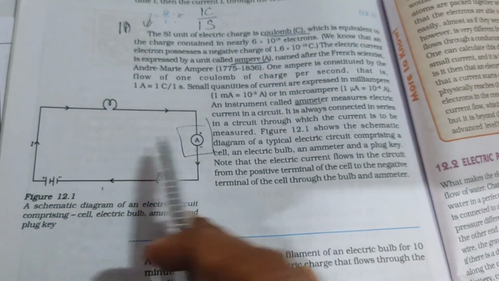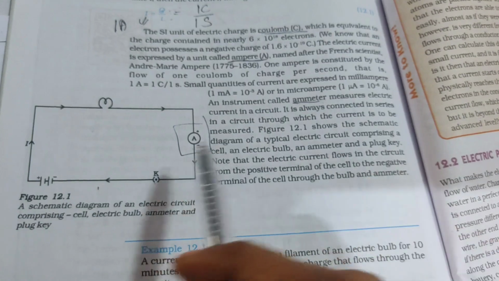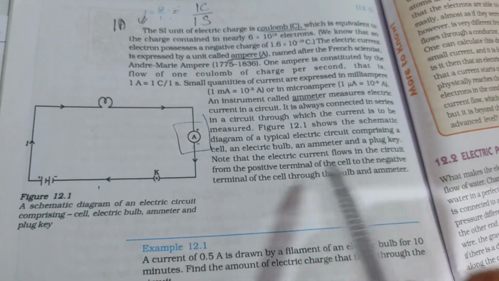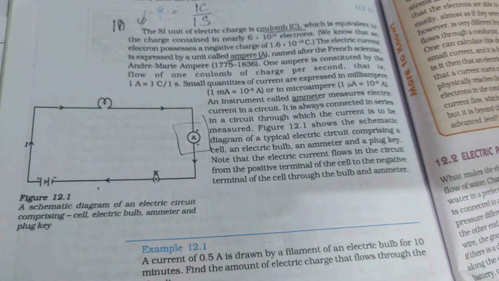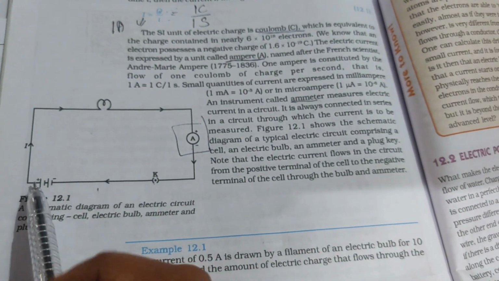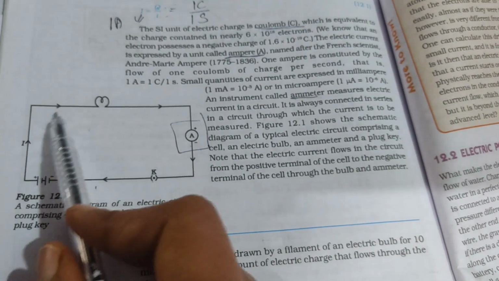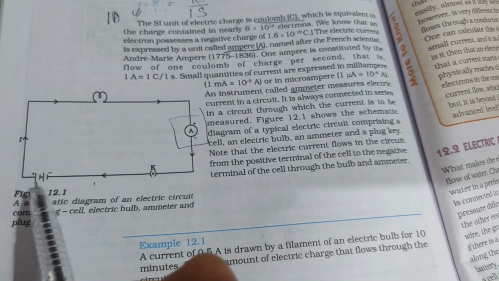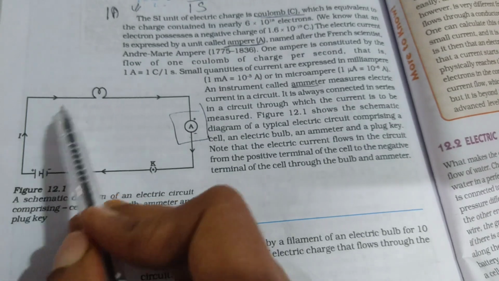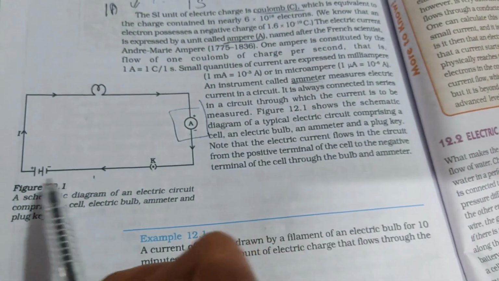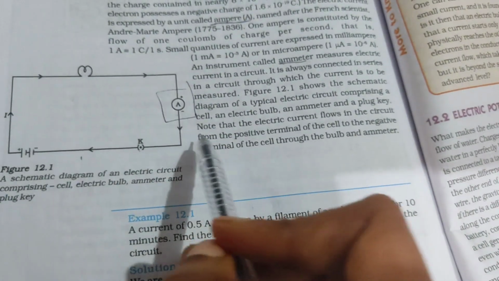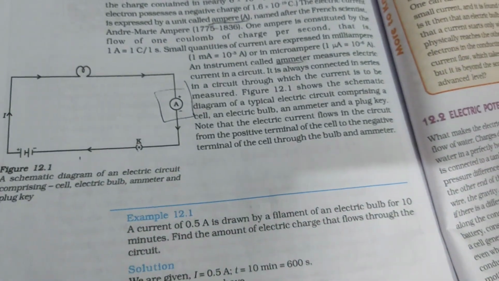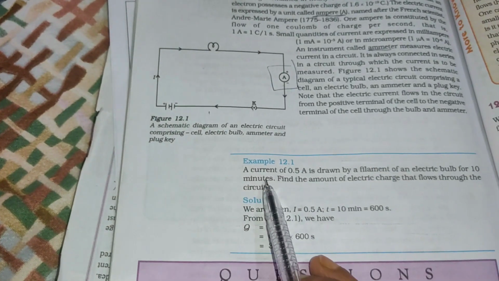So we have an electric bulb, an ammeter and a plug key. The electric current in the circuit flows from the positive terminal of the cell to the negative terminal, and we can see the arrows here. From the positive terminal it flows to the negative terminal of the cell through the bulb and ammeter. So that's all.